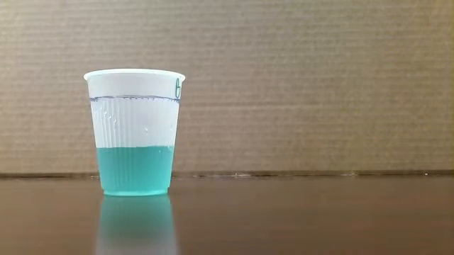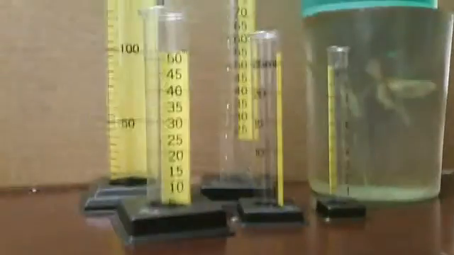Next up, we're going to try to find the volume of an unknown amount of liquid. In order to find the volume of an unknown amount of liquid, you first need the right equipment. In this case, the right equipment will be graduated cylinders. And you have 5 of these at each of your stations.